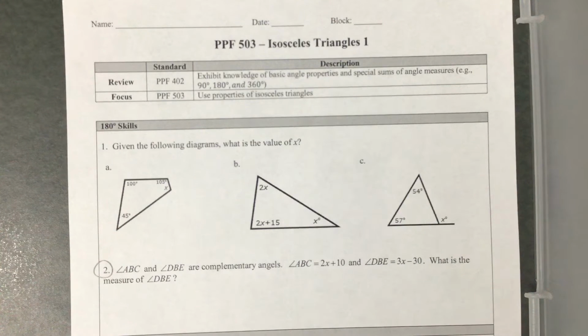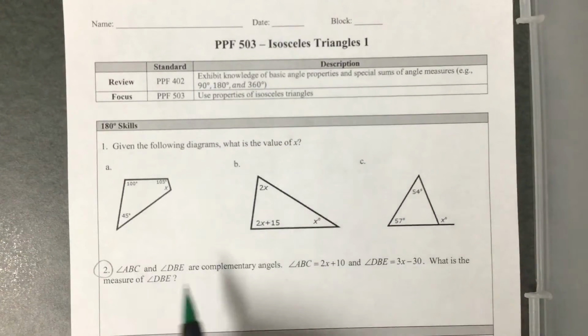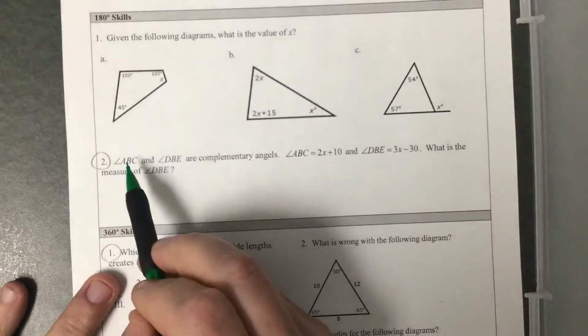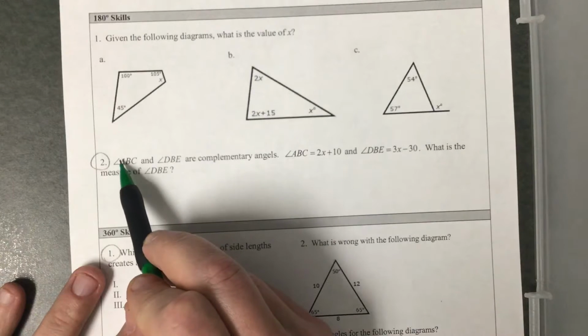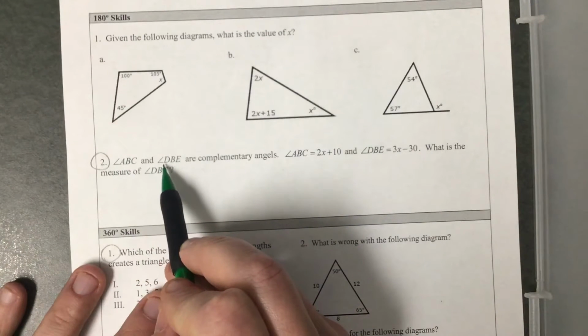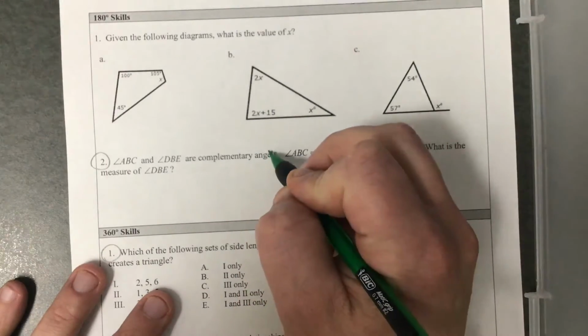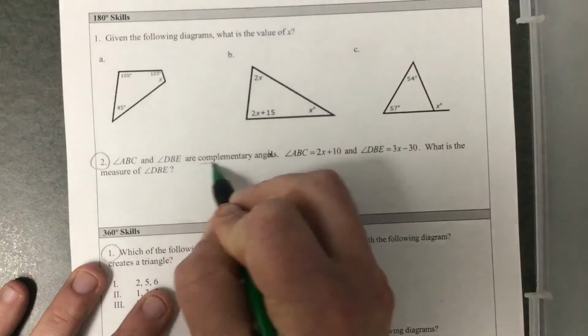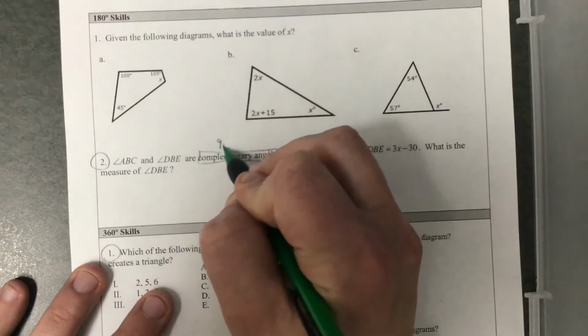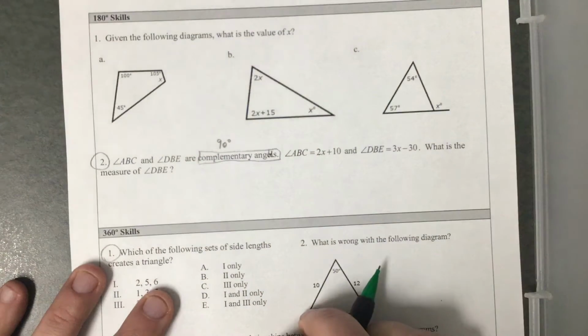All right, peeps, let's do some examples from PPF 503, Isosceles Triangles number 1. We're going to start on the bottom here in the 180-degree section number 2. So we have angles ABC and DBE are complementary. Oh, I got a typo there. Angles. All right, complementary is a big word. That means that these add to 90 degrees.